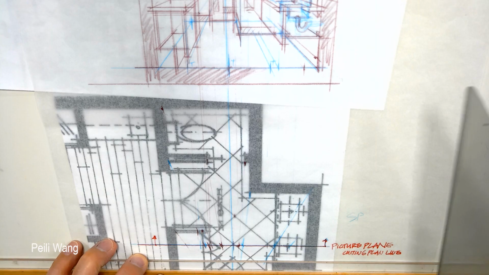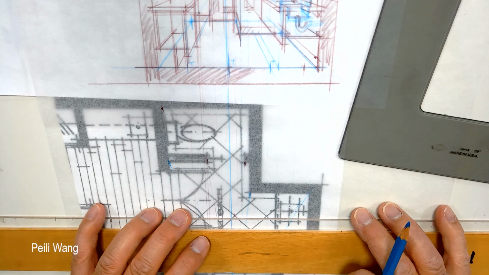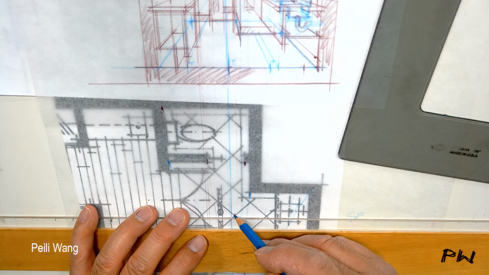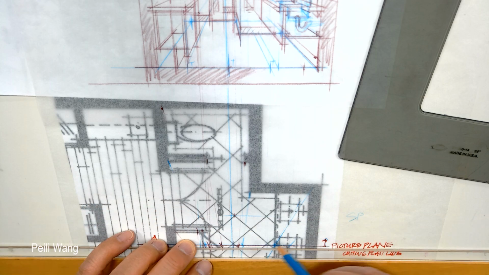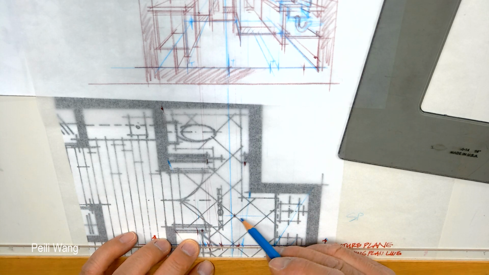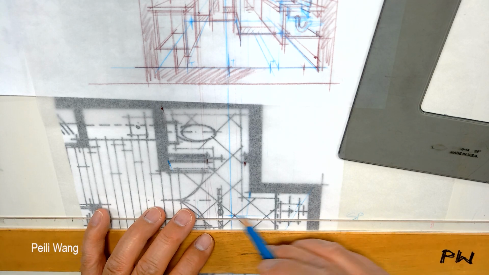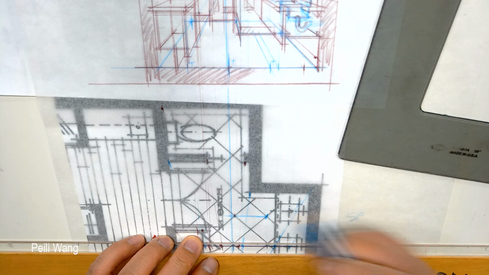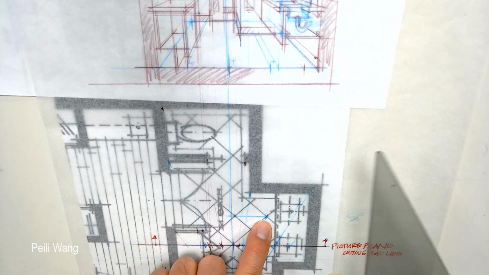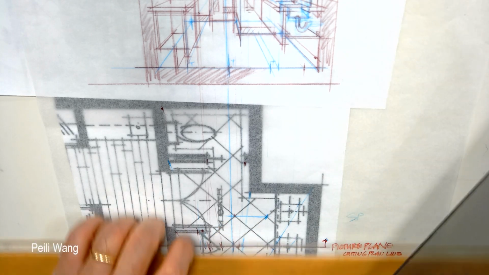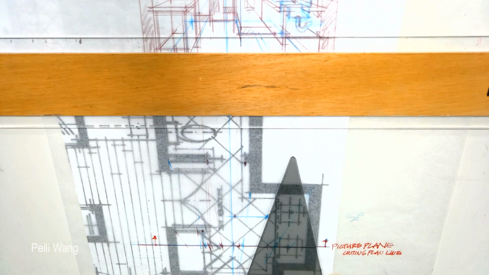Diagonal line. I need to make a box first. Take a look. I make a box. This is a square box. I find this point. Take a look at this point. Connected to station point.